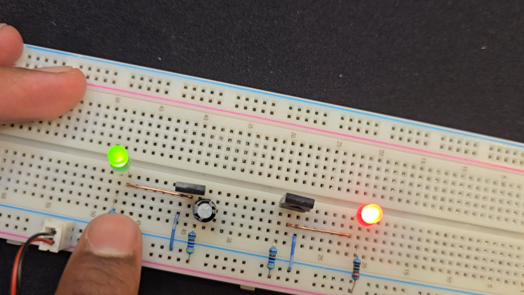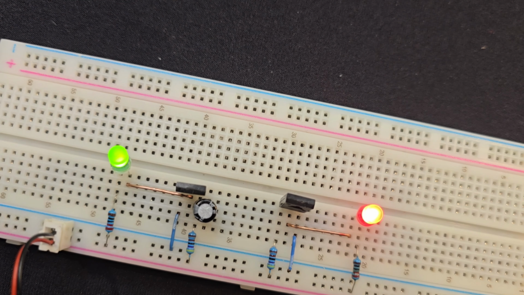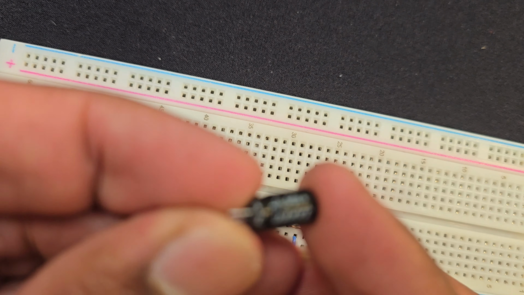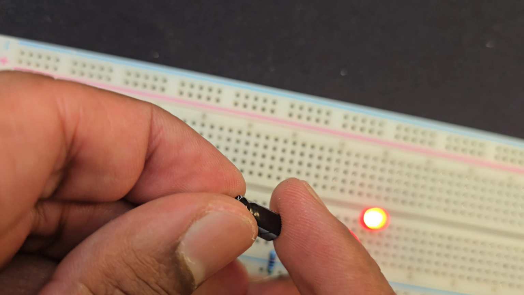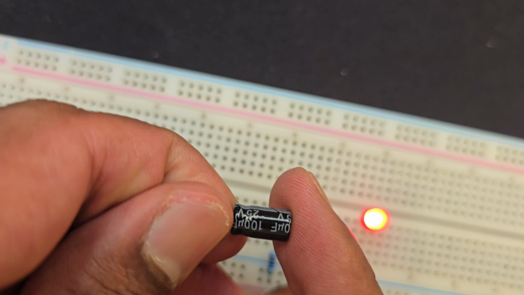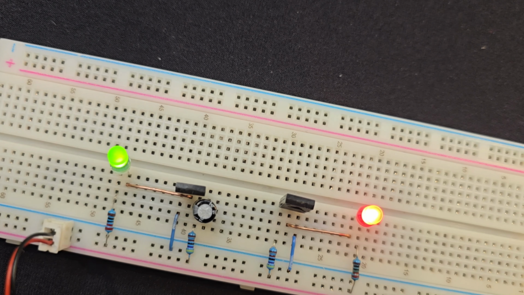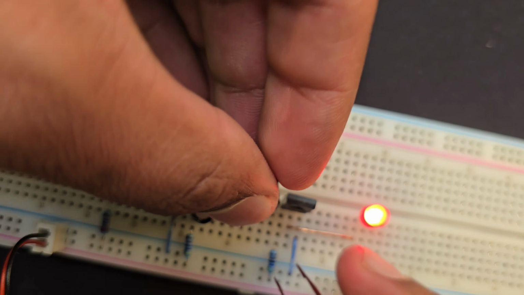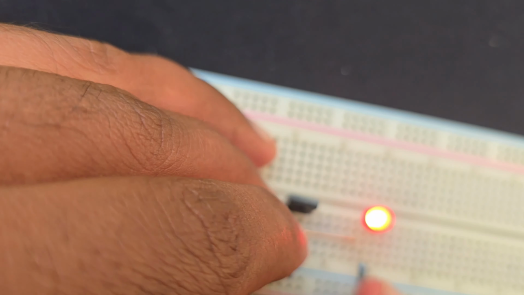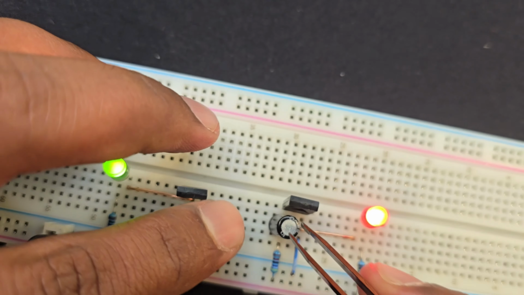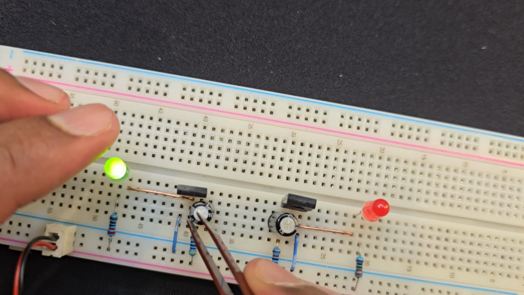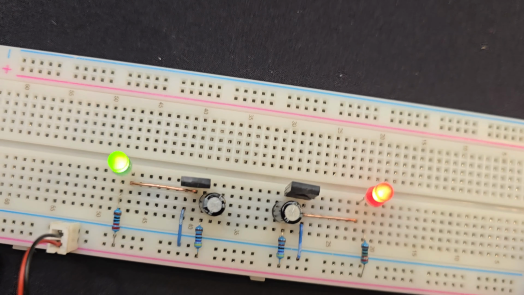Nothing happened. Then I'm connecting another capacitor, the same 100 microfarad capacitor, the negative side to the base of the other transistor. Okay, still nothing happened.